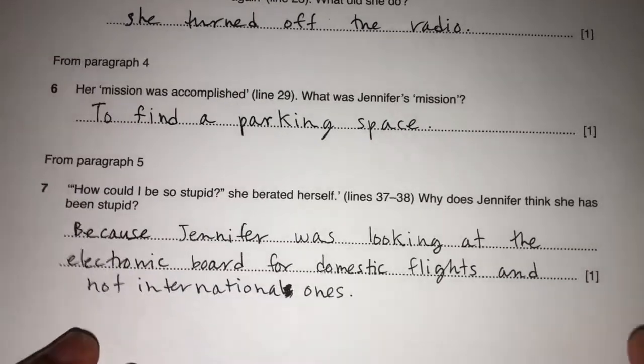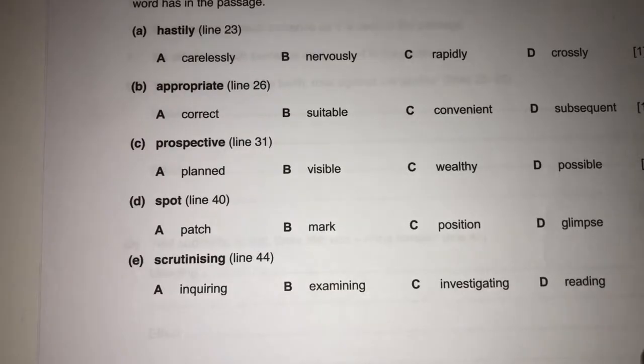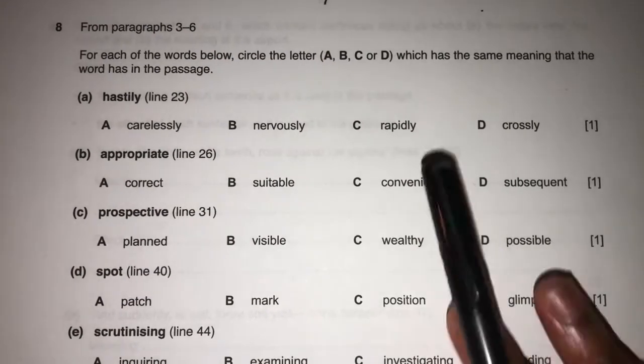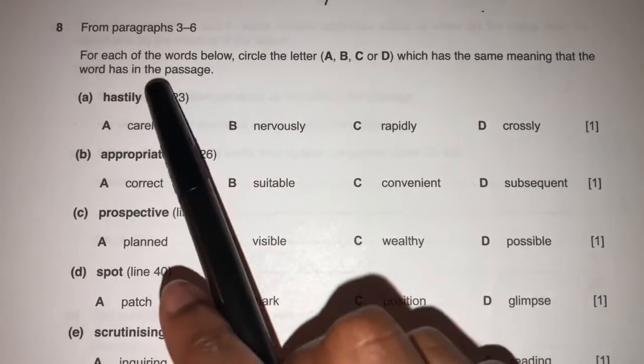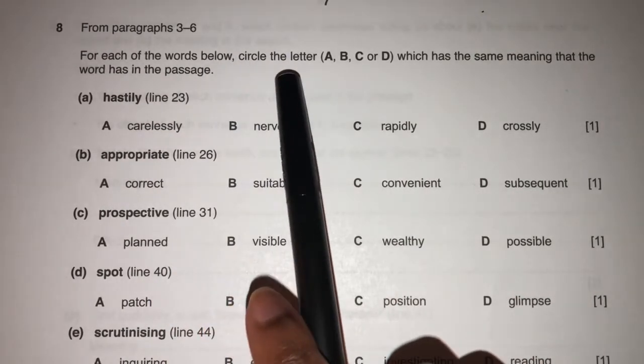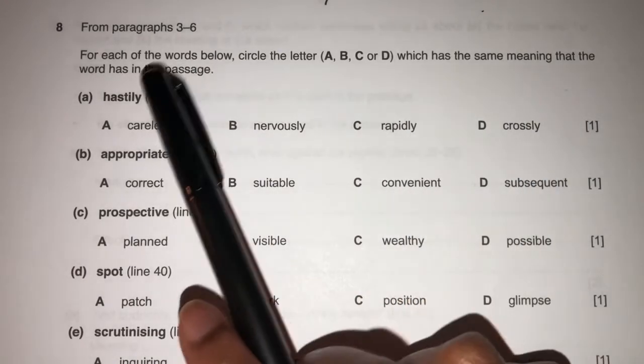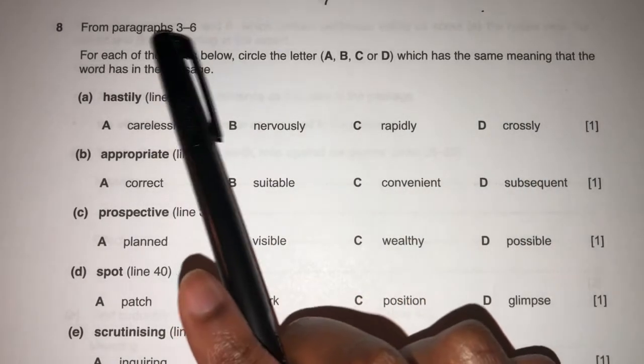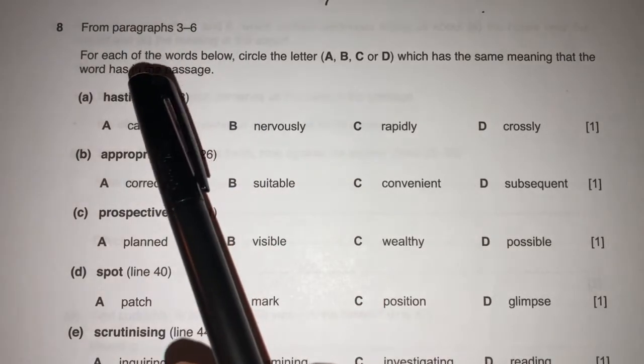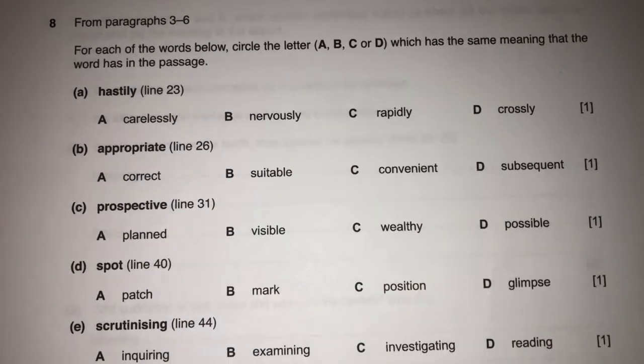Let's move on to our next question. Question 8. For each of the words below, circle the letter A, B, C, or D, which has the same meaning that the word has in the passage. Okay? And we're looking from paragraph 3 to 6. Get started.